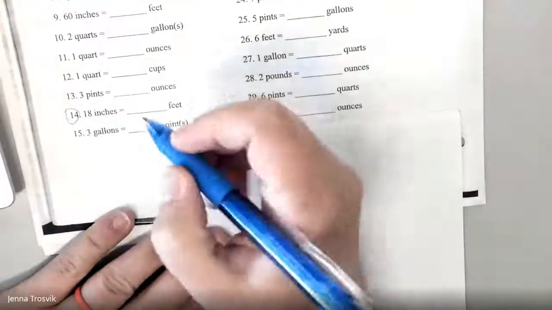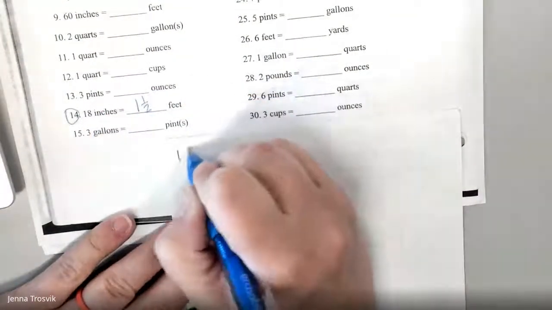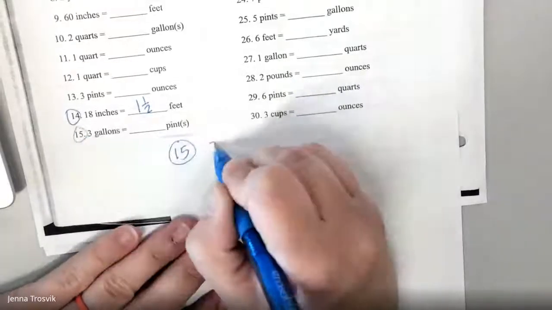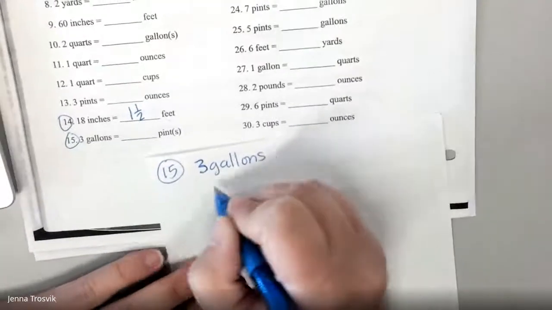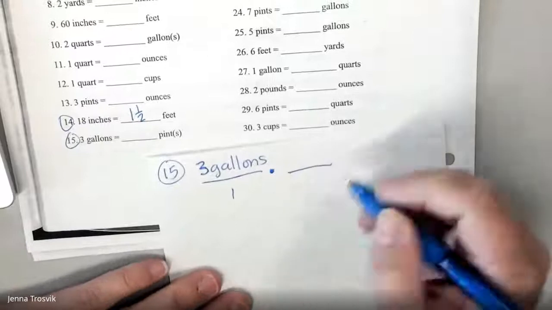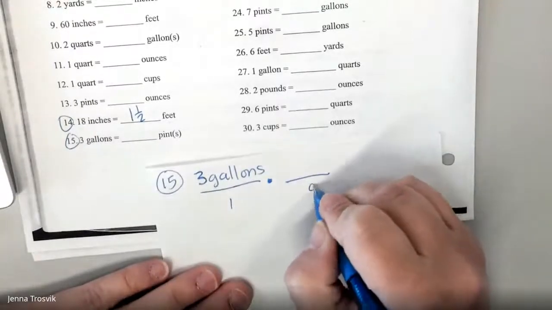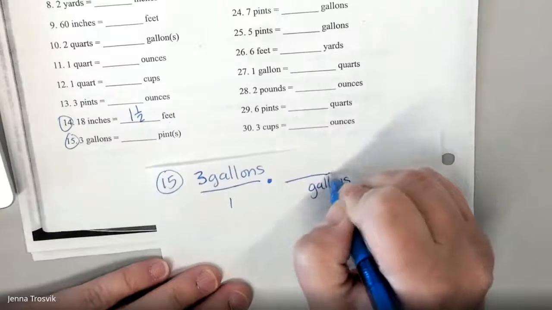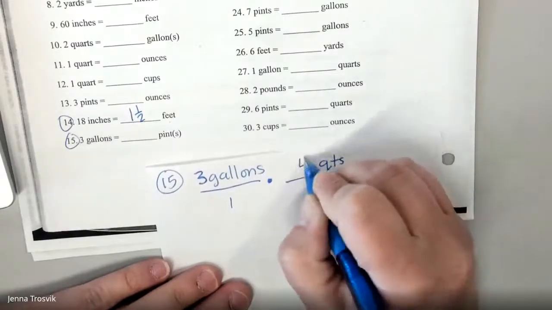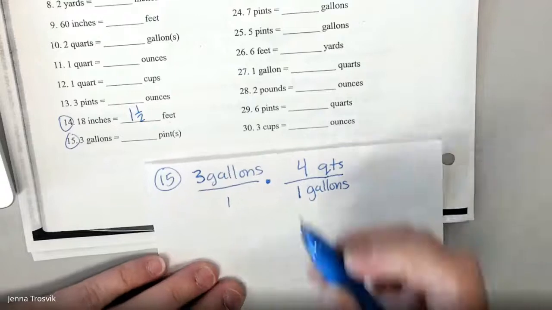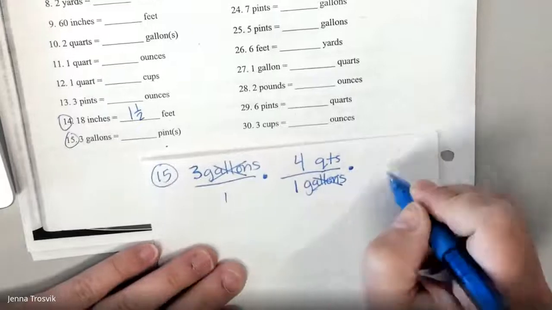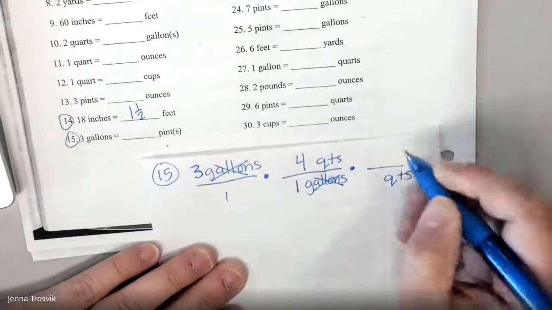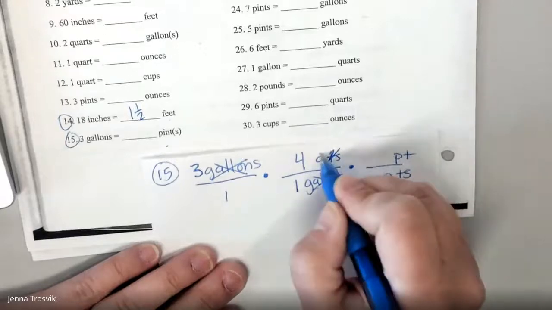Let's do number 15. 3 gallons turned into pints. Well, we have to go quarts first. So in order to get rid of gallons, we have to turn it into quarts first. We know there are 4 quarts in 1 gallon. Now that we know that, we can get rid of the label gallons. But I want to get to pints, which means I still need to multiply. And I need to get rid of the word quarts in order to get to pints. So the quarts cancel.